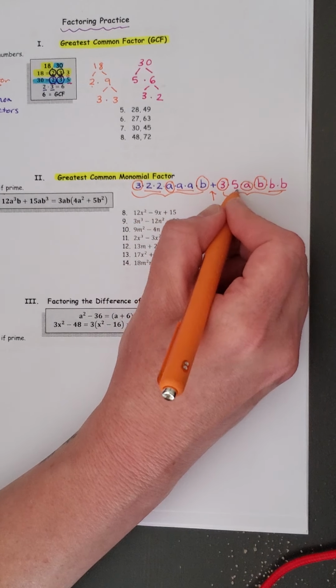So we have 4a squared, right? 2 times 2 is 4, a times a is a, plus, bring your plus sign down, and then that would be 5b squared. Now, something that you guys need to do, if you're missing these on a consistent basis, then what you need to be doing is you need to be checking. So you should use the distributive property to check back.